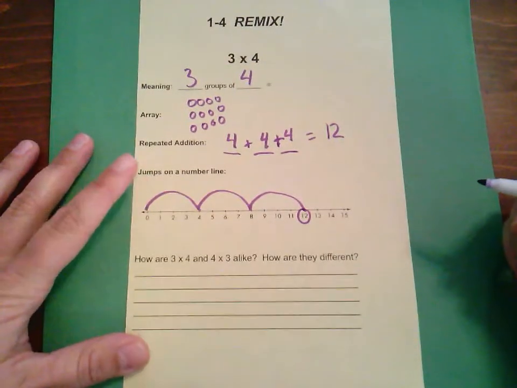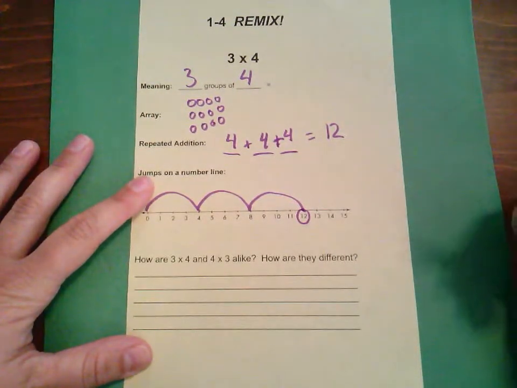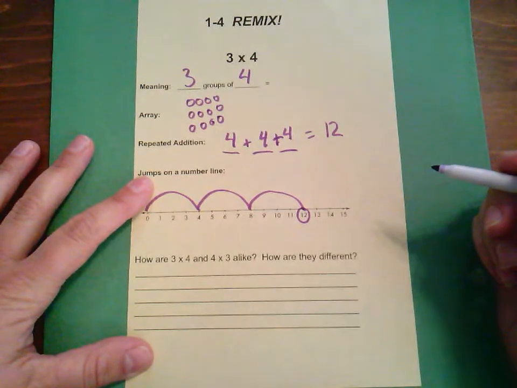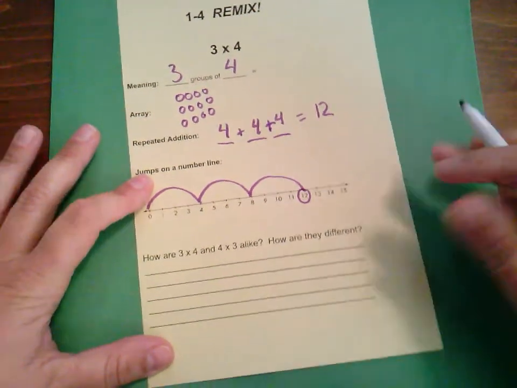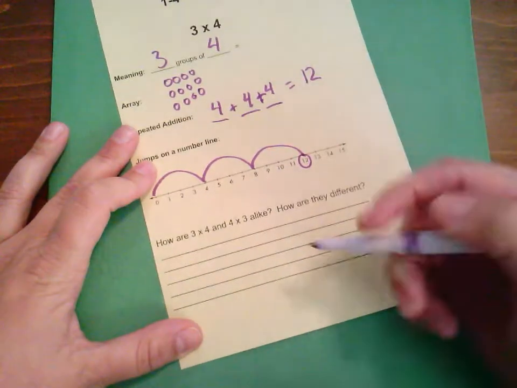Now, finally, we want to talk about how 3 times 4 and 4 times 3 are alike, and how they are different. This is a question you're going to see repeatedly throughout the topic, so it's a good place to review and even rewatch this video.